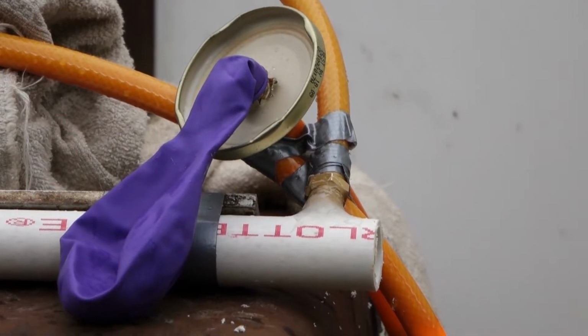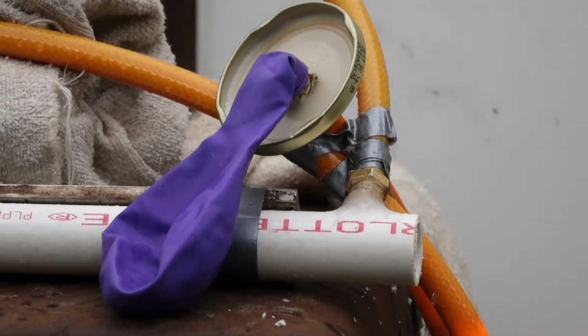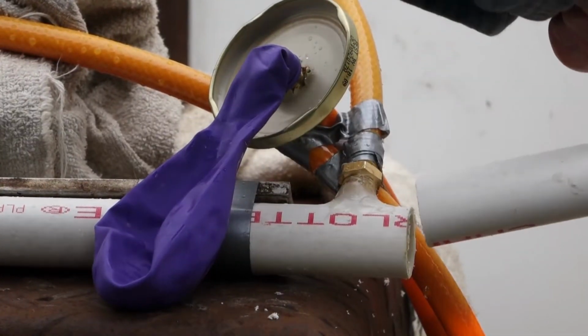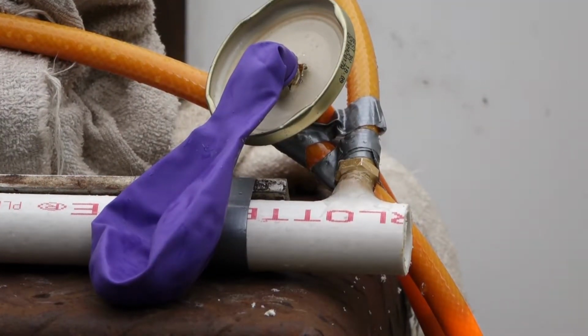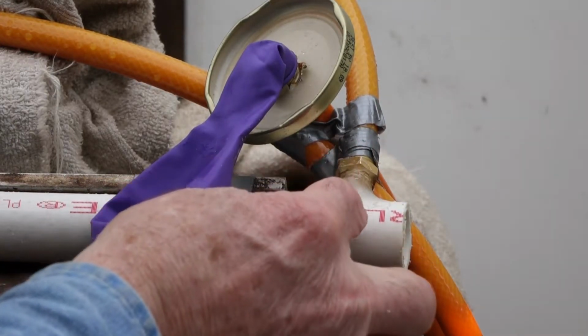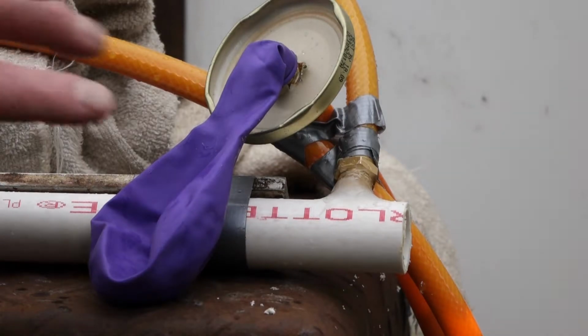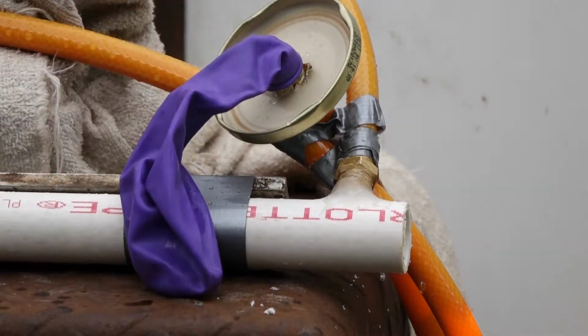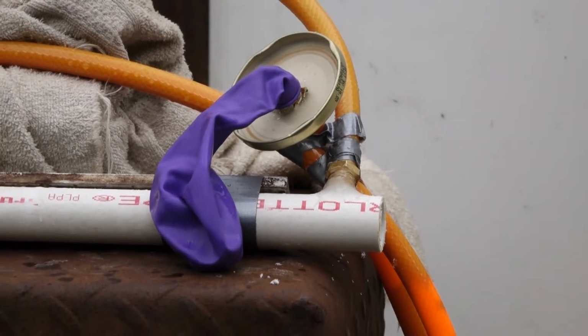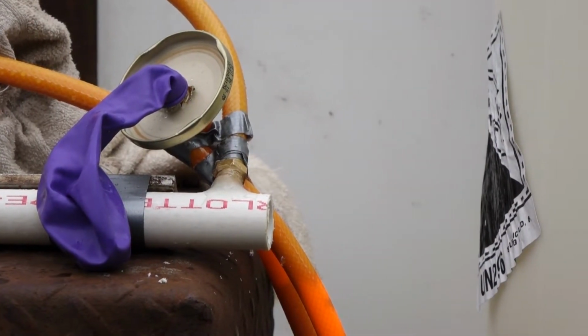Okay, you can now see that I've cut the end off. This is the end that used to be there. So that's cut off. We only have about 1 inch from the center of the air hole to the end. Collapse the balloon here, and I will turn on the shop vac and we'll see what happens.